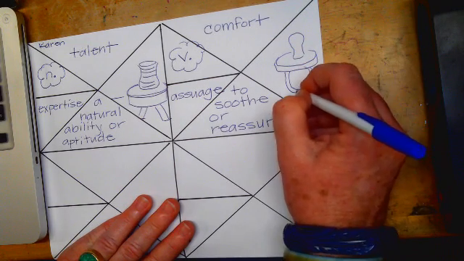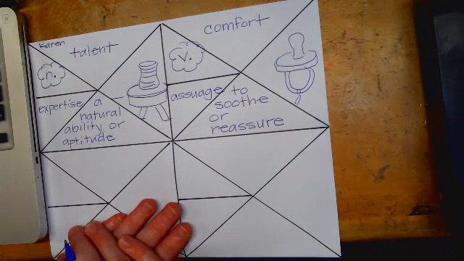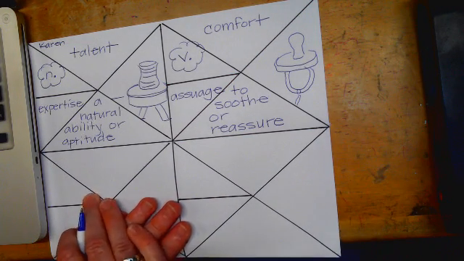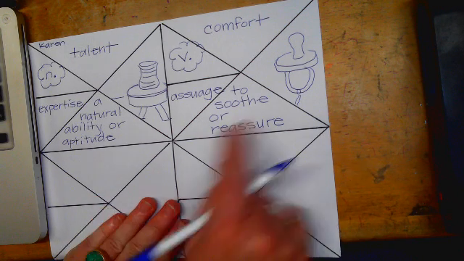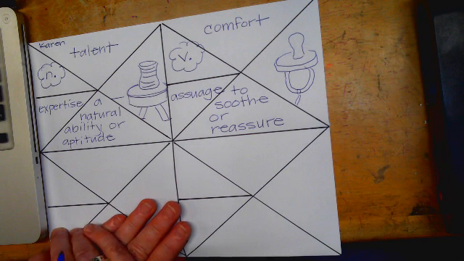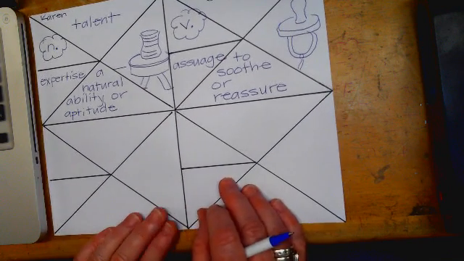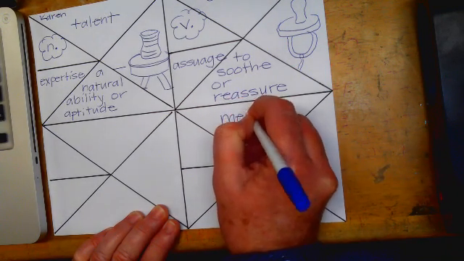and pacifiers usually have like a little handle on it, right? And sometimes they have like a little tie on it. So that provides comfort for a baby because they don't want to eat, but they want to feel comforted by their mom. So they will have a pacifier, right? So you can draw any picture that provides comfort. You know, sometimes hearing quiet music makes you feel comfortable. So if you want to draw a picture of a radio or an MP3 player, whatever gives you that kind of comfort. Okay, the next word is mention.